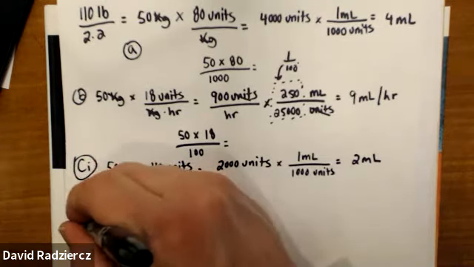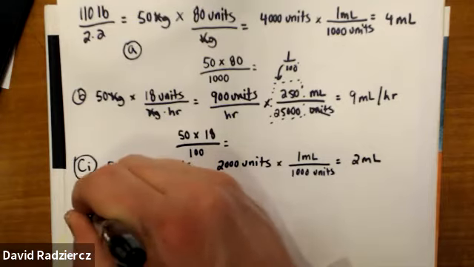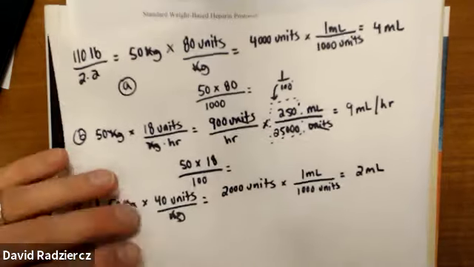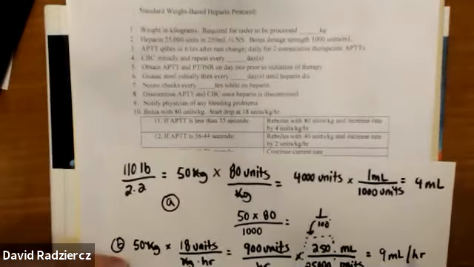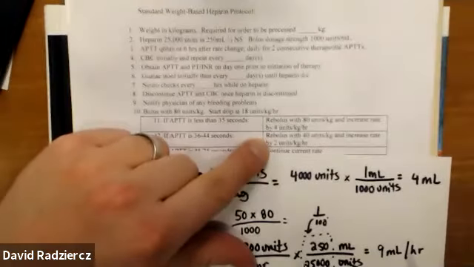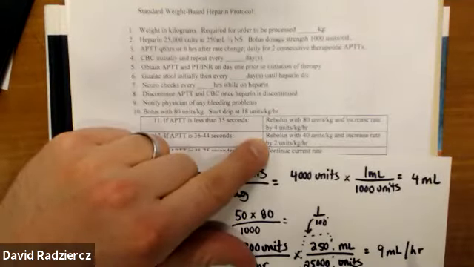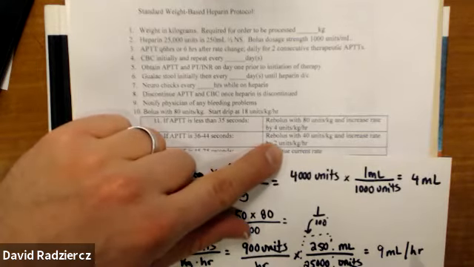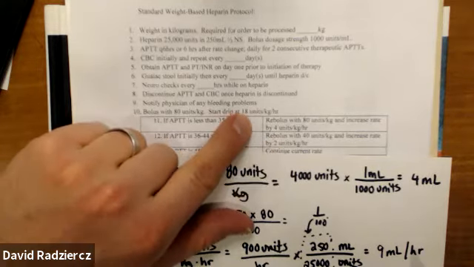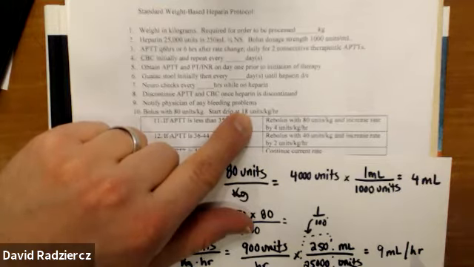For C2, we're going to calculate the new infusion rate, and it says, again, in milliliters per hour. So what does it tell us to do? Well, after we rebolused with 40 units per kilogram, it said to increase the rate by 2 units per kilogram per hour. What was our original rate? Well, it was this 18 units per kilogram per hour.